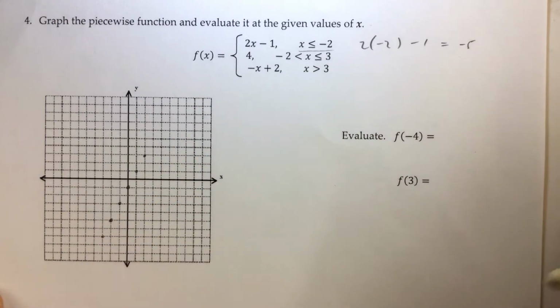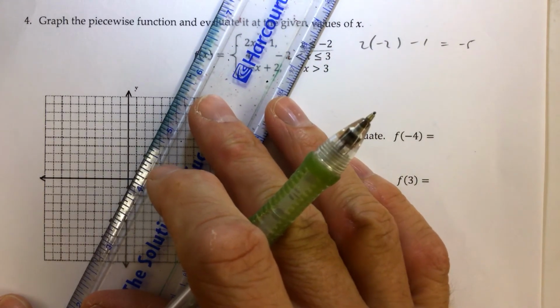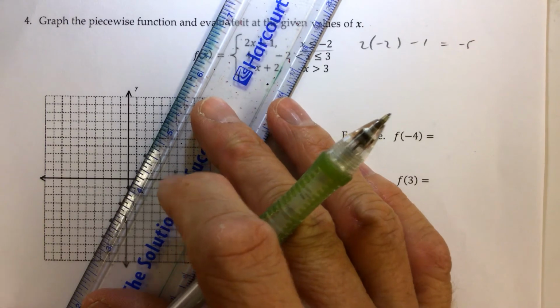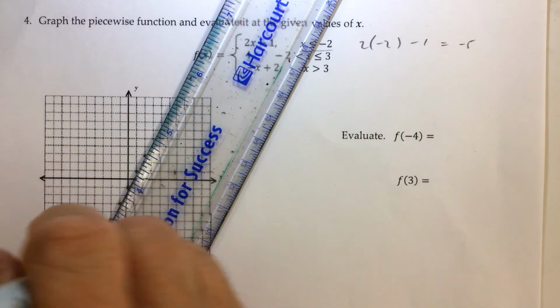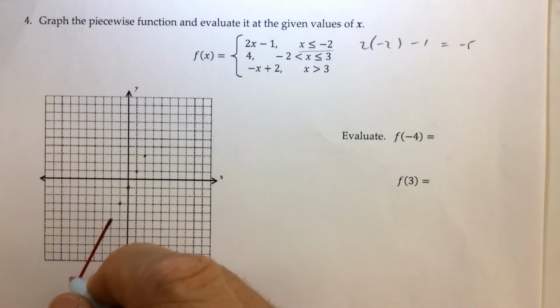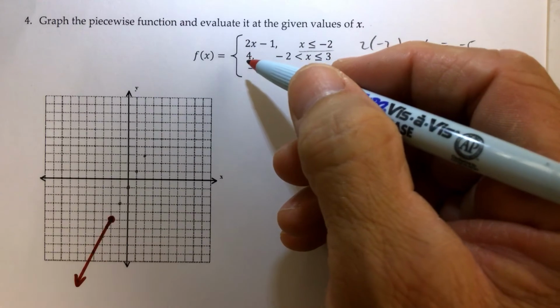And so I already know that that's going to be the line. I can see where the line's going to go. And I only want to start the interval at -2 and go to the left, because it says the x value is to the left of and including -2. So that's that piece.